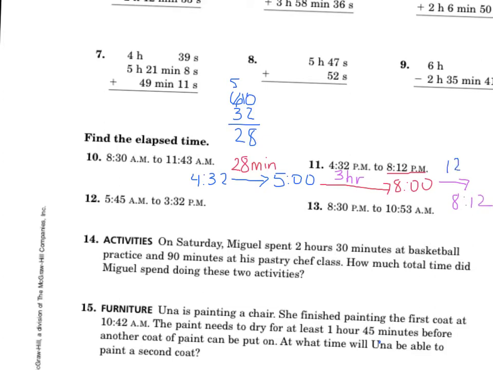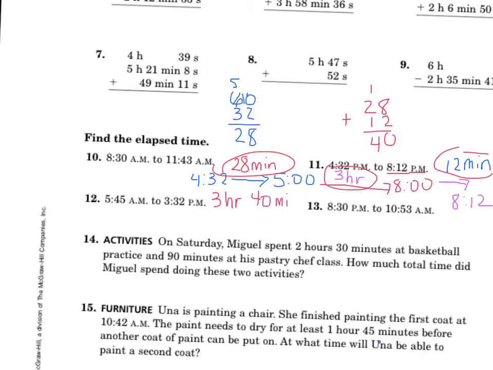That is 12 minutes. Okay, so let's add all this time together. We have 28 minutes, 12 minutes, and then 3 hours. That's going to be 3 hours, and then 28 plus 12. That's 40 minutes. So 3 hours and 40 minutes.